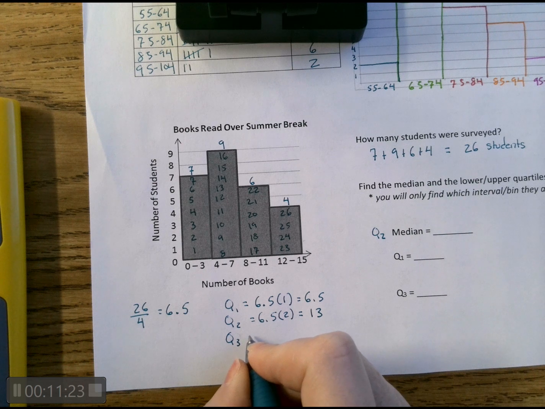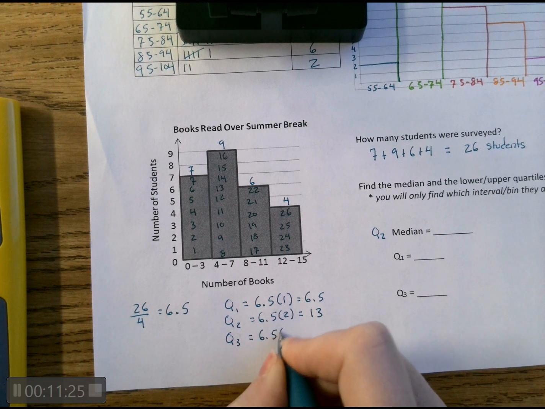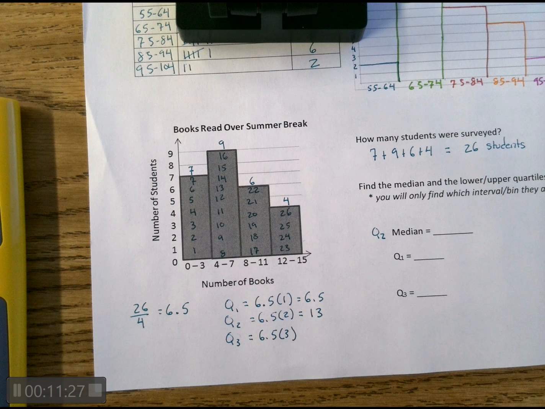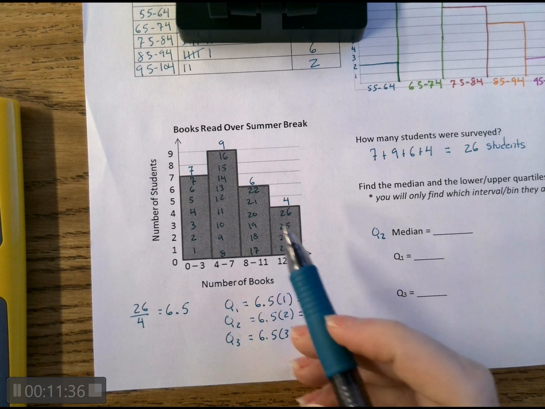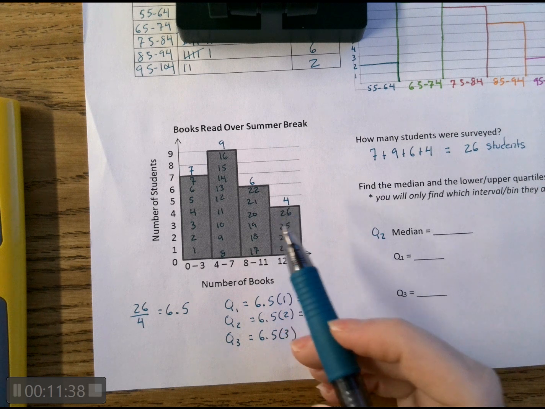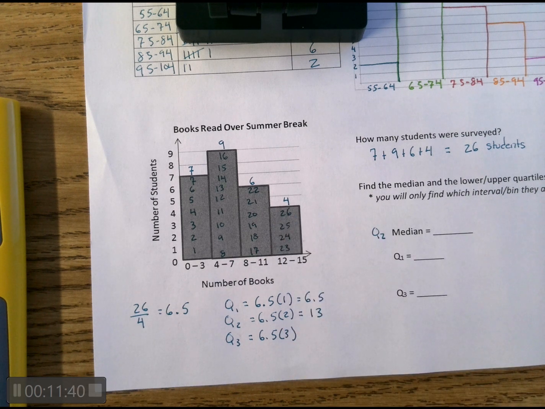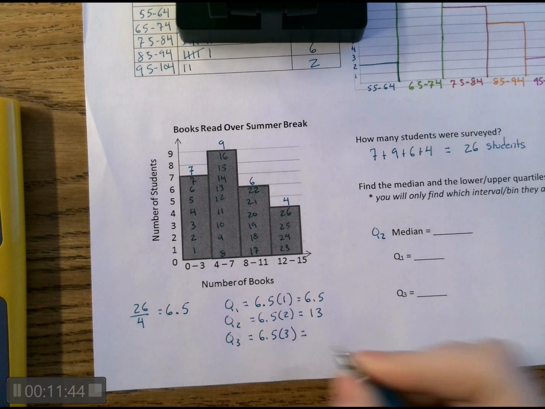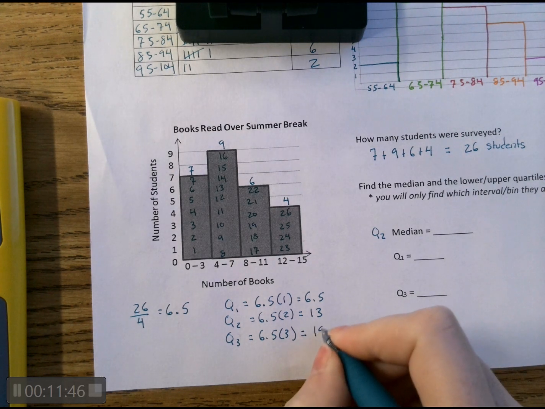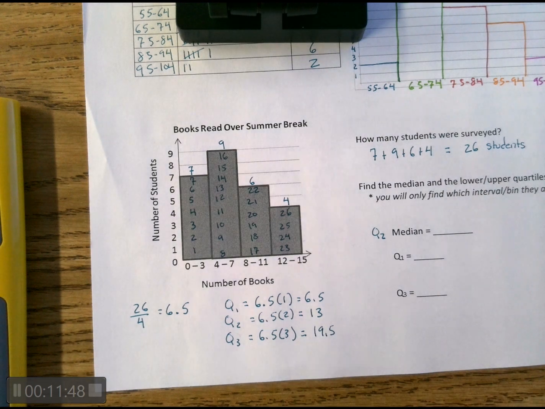And then Q3 equals 6.5 times 3. You can remember it because Q1 times 1, Q2 times 2, Q3 times 3. The reason we don't have to do Q4 is because it's going to give us 26, that's 100% of our data. We're not looking for 100% of our data. Anyway, Q3 is going to be 19.5.